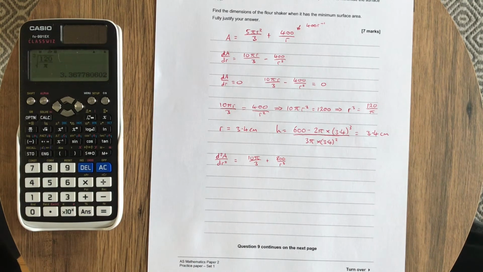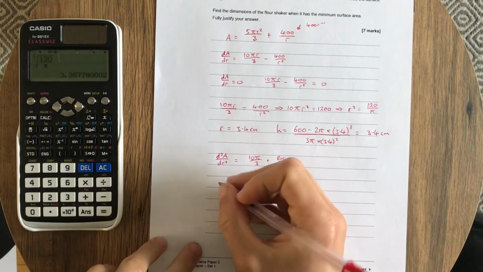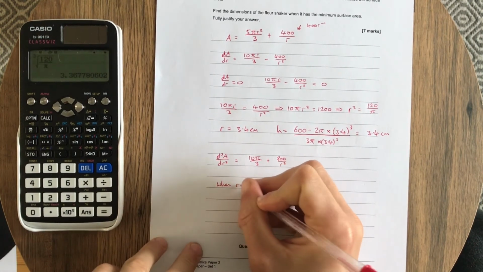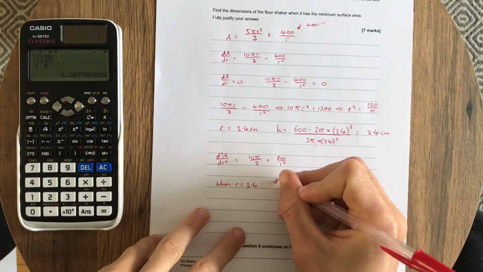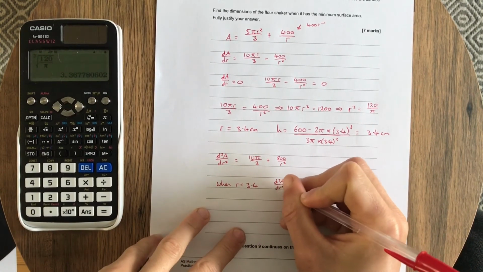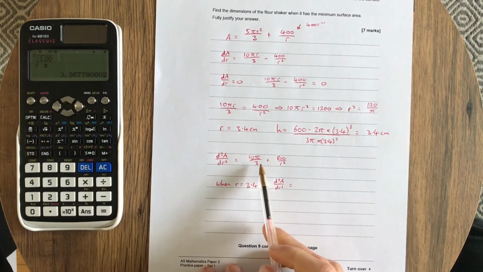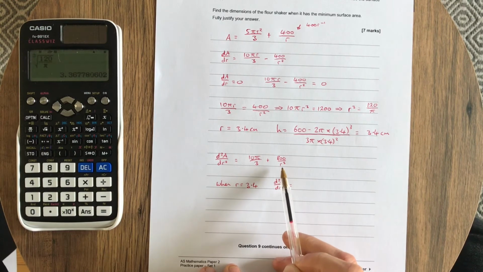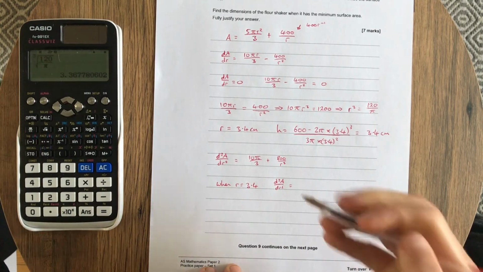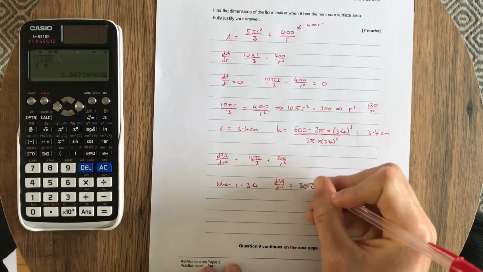Now to show that this is a minimum point, we are going to need to show that the second derivative is greater than 0. And that will require us putting R equals 3.4 into that. So when R equals 3.4, we can say that the second derivative is equal to, and if we substitute 3.4 into what we've got there, that should give us on our calculator an answer of 30.8.